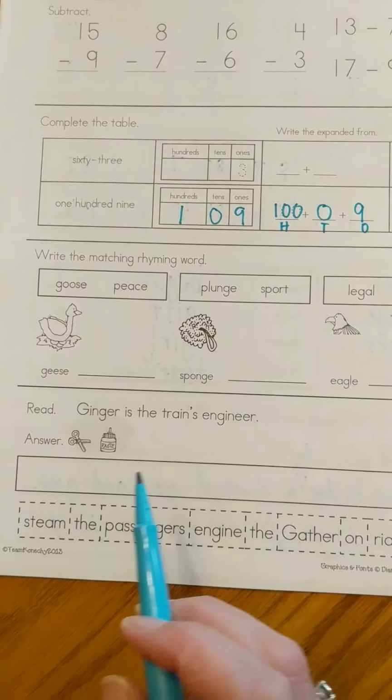What do you think is going to be the first word in this sentence? Well, think about how a sentence begins. A sentence always begins with a capital letter. The only word where there's a capital letter here is the word gather. So I will go ahead and write gather. And then I'll cross it out. Use the rest of the words.